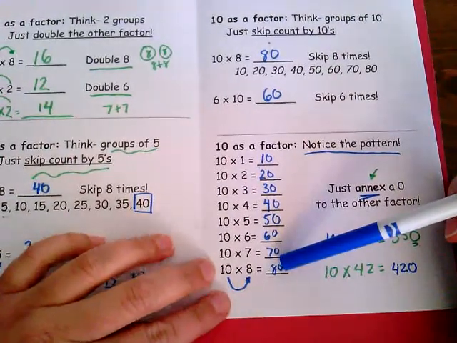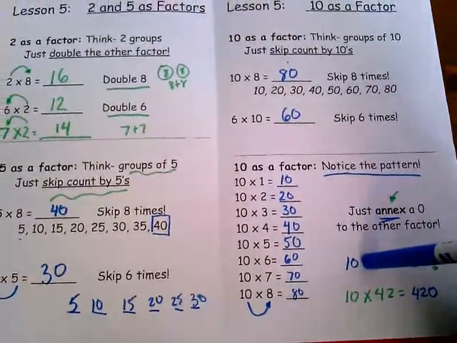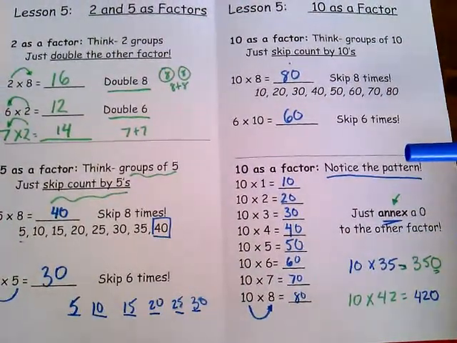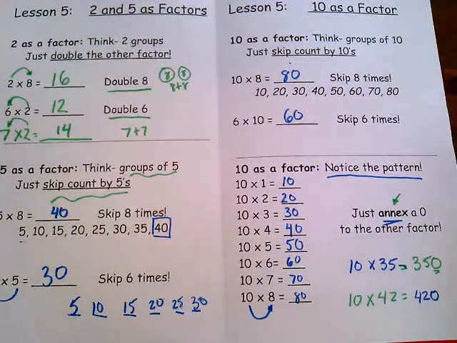So now we have learned about 5 factors for lesson 5 and how to use strategies to solve those equations. And those are probably the top 5 factors for easiest multiplying by.